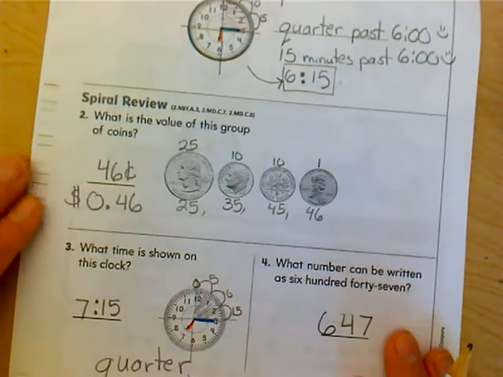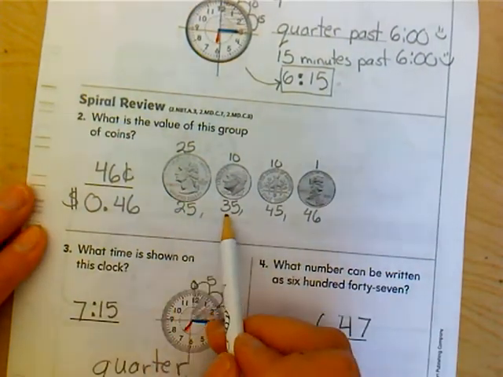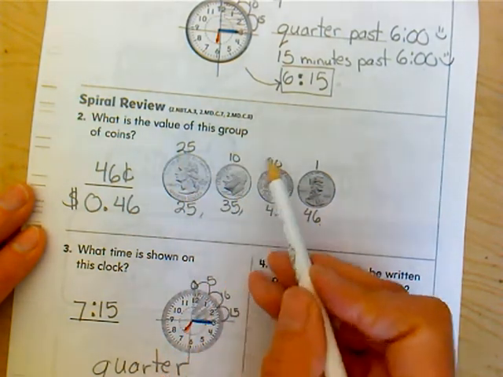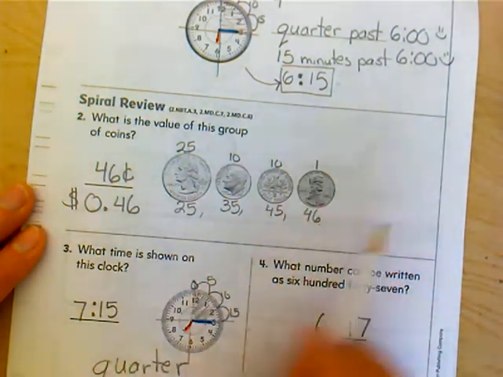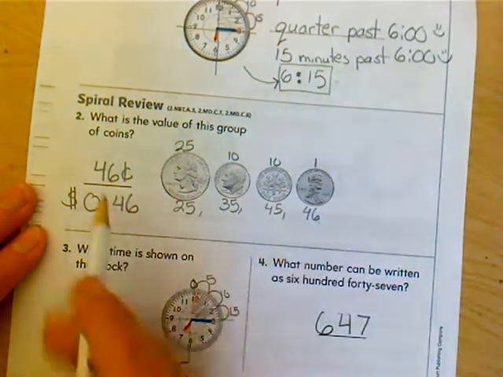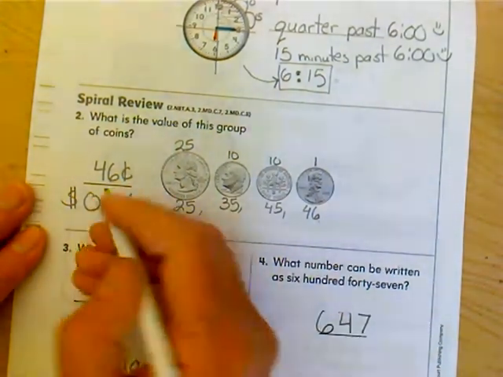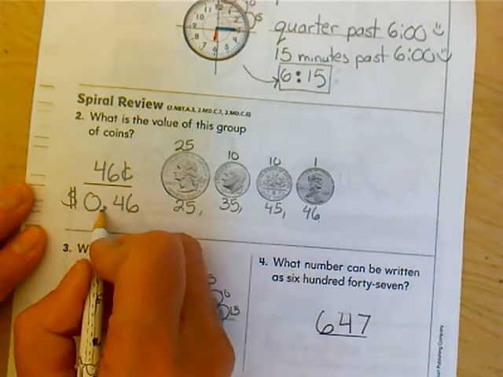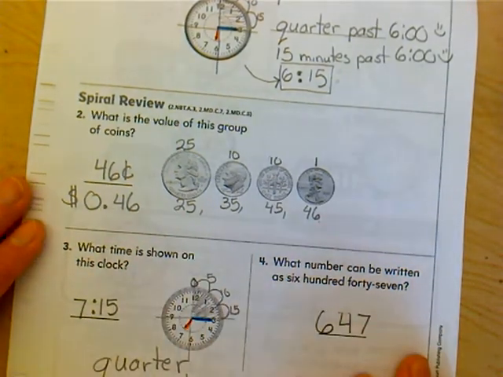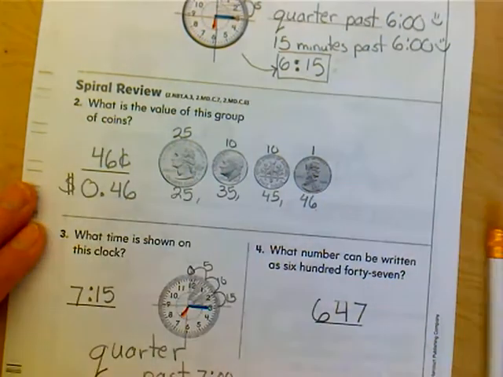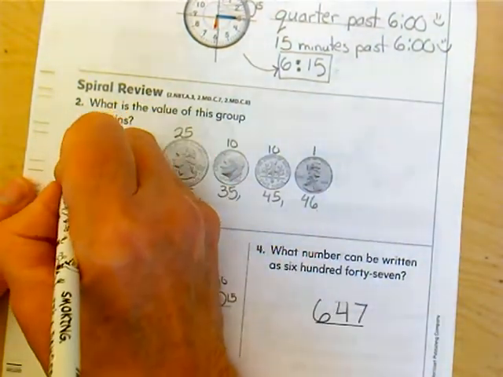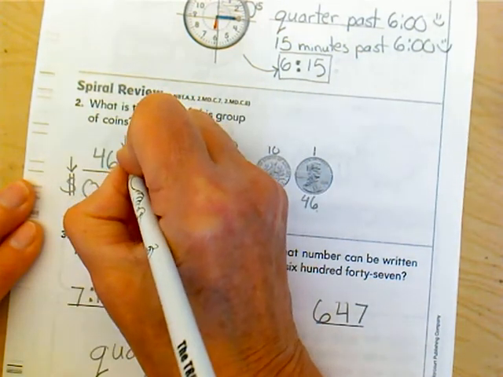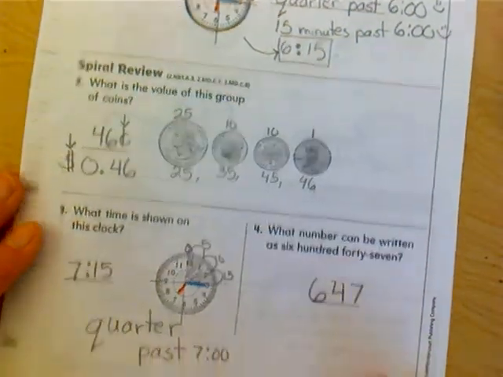All right, so moving down to your money, 25, 35, 45, 46, because we have a quarter, a dime, and a penny. I hope you showed your counting. You could have shown 46 cents using the cent sign, or you could have also shown it using the dollar sign. You have $0.46. Either one of those would be acceptable. Make sure that your dollar sign, if you use that, is on the left side of the number. If you use the cent sign, it should be on the right side of the number.